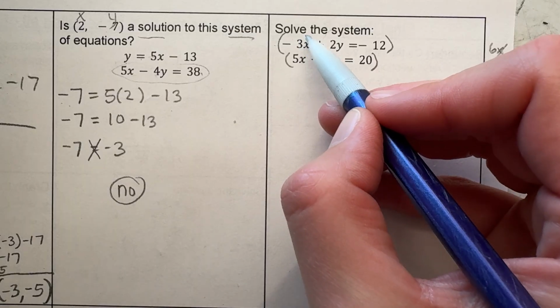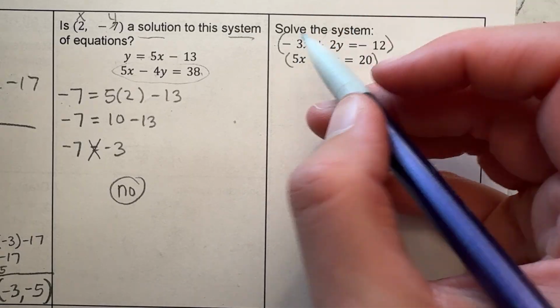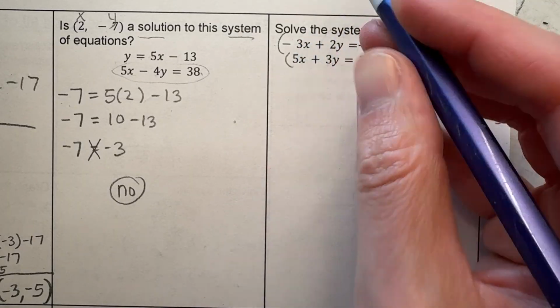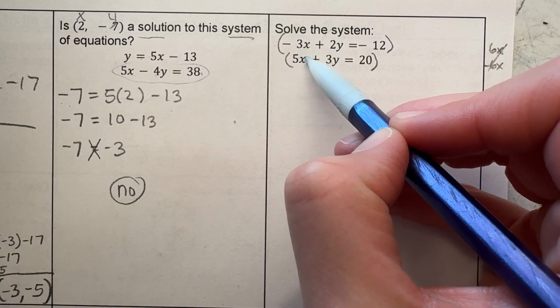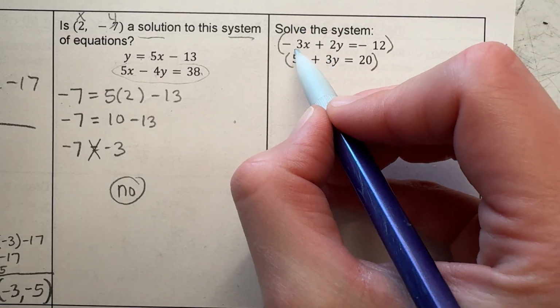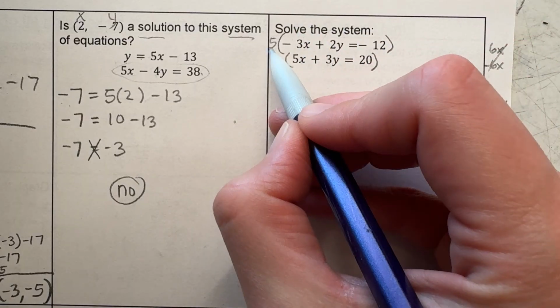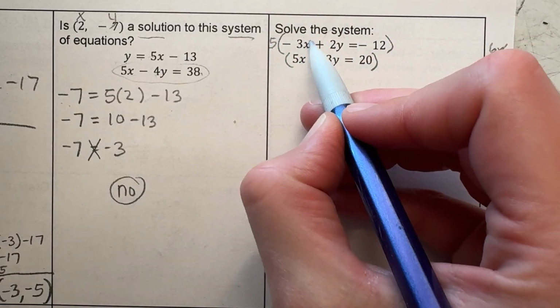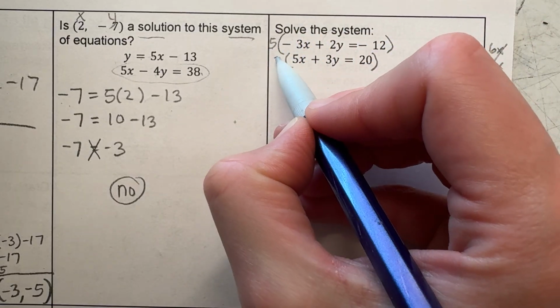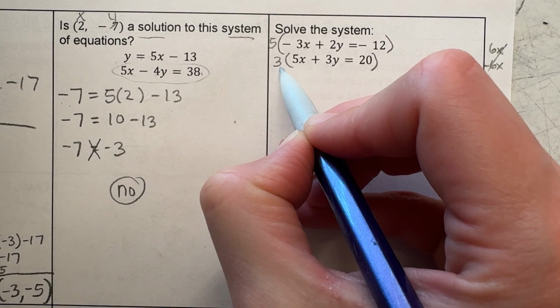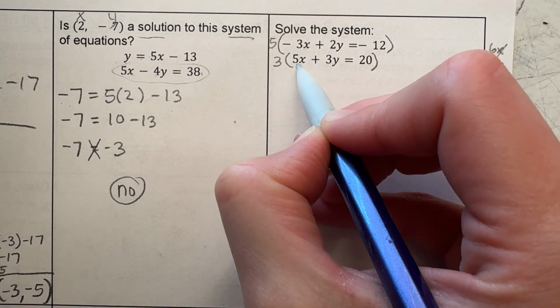I notice one's already negative and one's already positive. 3 times 5 is 15. My goal is to make this negative 15 and to make this positive 15. So negative 3 times what is negative 15? Times 5. I'm going to multiply this whole equation by 5. That's going to make this negative 15. Then I'm going to multiply this whole bottom equation by 3. Why? Because then this will equal positive 15.